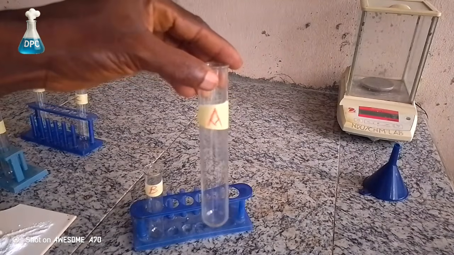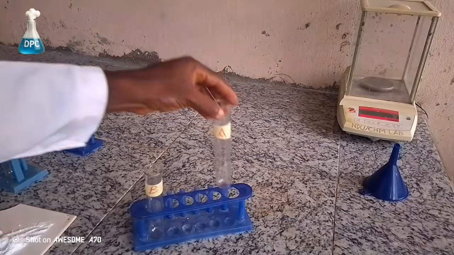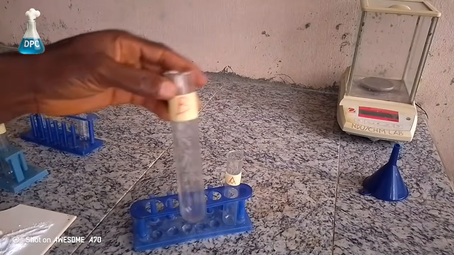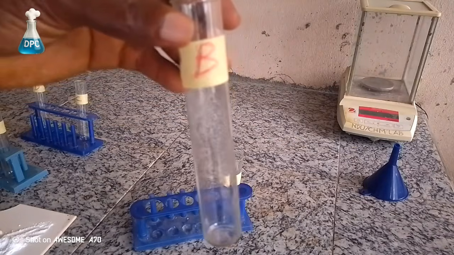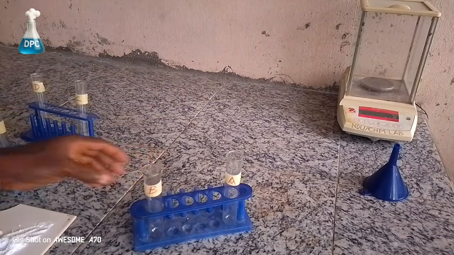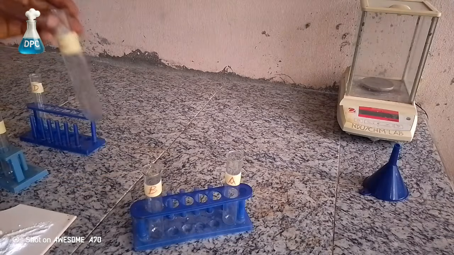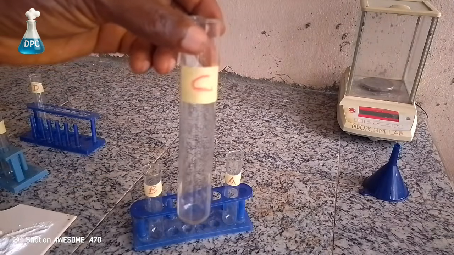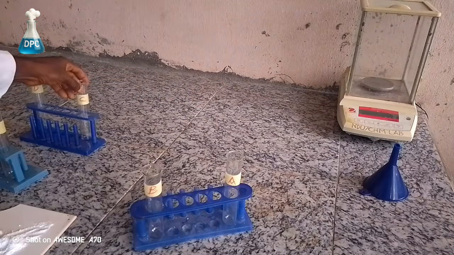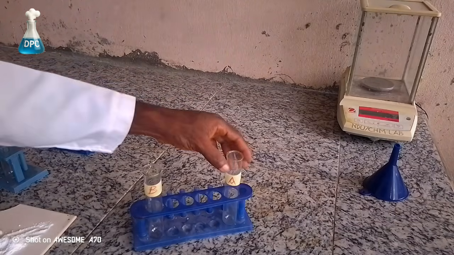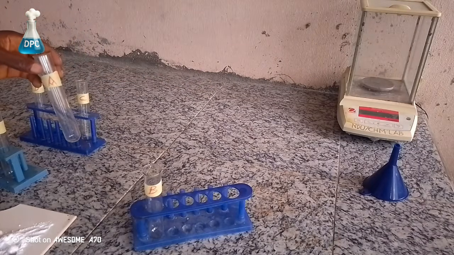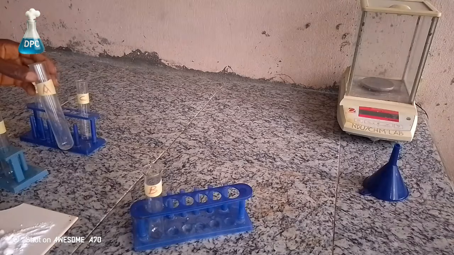Test tube A will contain 3 spatulas of sodium hydrogen carbonate, which is also called sodium bicarbonate. Test tube B will contain 1 spatula of sodium hydrogen carbonate, while test tube C will contain half a spatula of sodium hydrogen carbonate. We can now put the sodium hydrogen carbonate into the various test tubes.